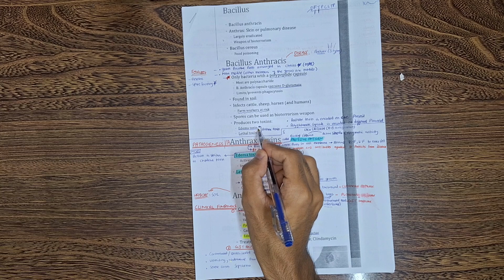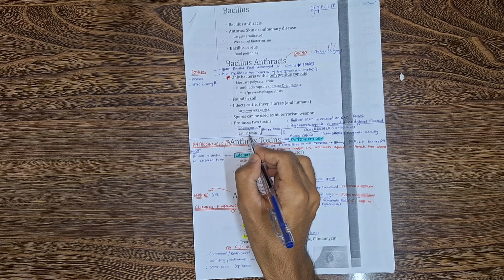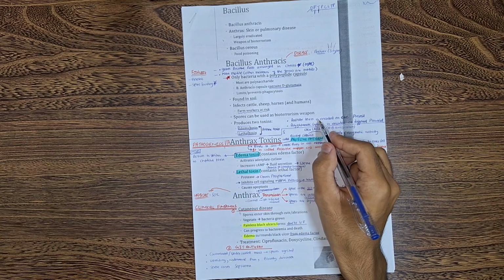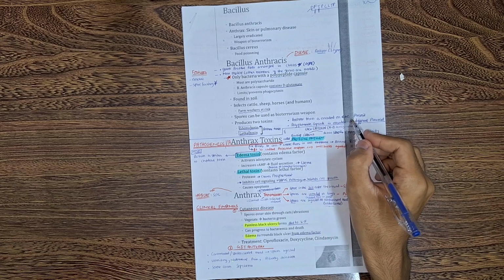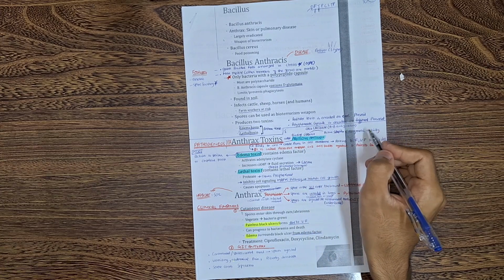Edema toxin, as the name suggests, causes edema, and the lethal toxin is responsible for tissue destruction and inhibition of cell growth. This is just an additional point: the anthrax toxin is encoded on one plasmid and the polyglutamate capsule is encoded on a different plasmid.